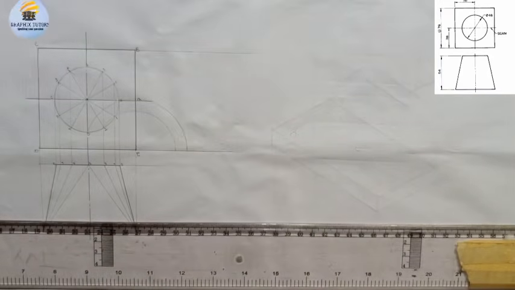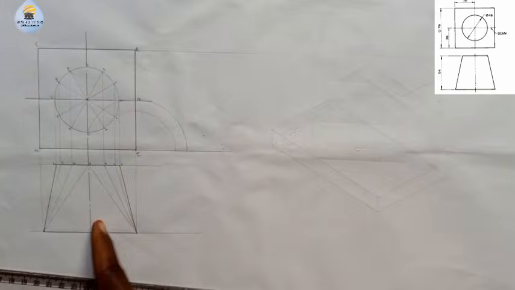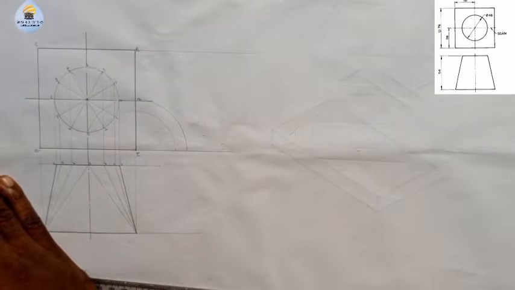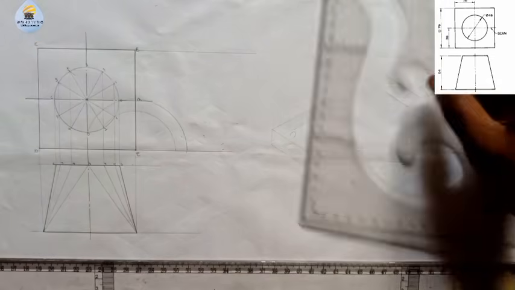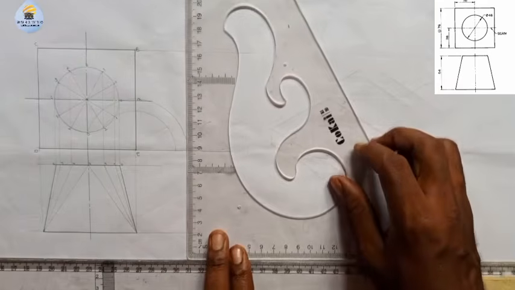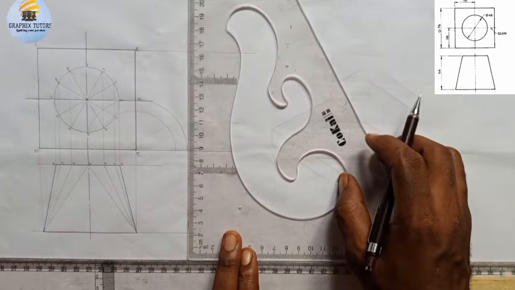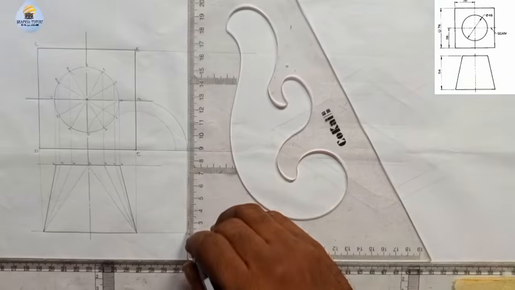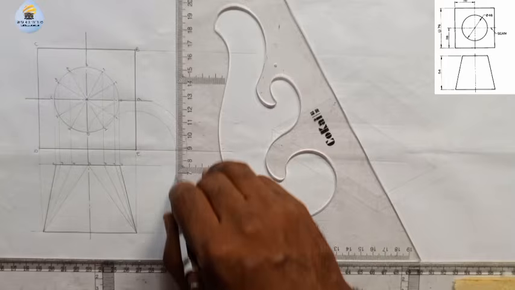You can see that? Why is it like that? Because it is a symmetrical object. Symmetrical in the aspect that as you cut this into two, what is in the left hand side is equal to what is in the right hand side. Now if I use my set square and my t-square, I project those points downward from here this way, and from here this way.